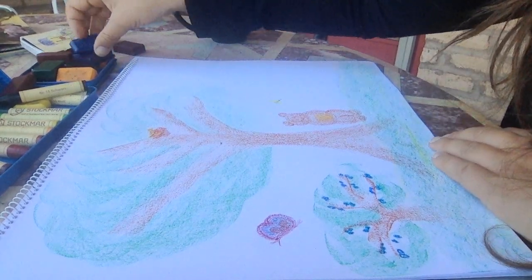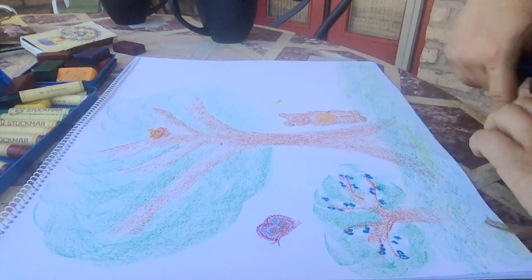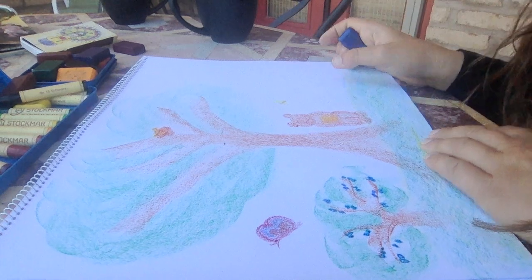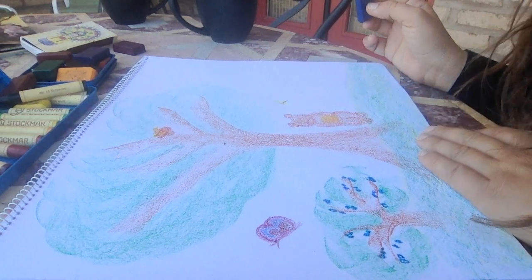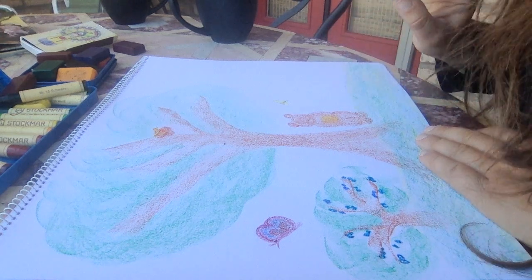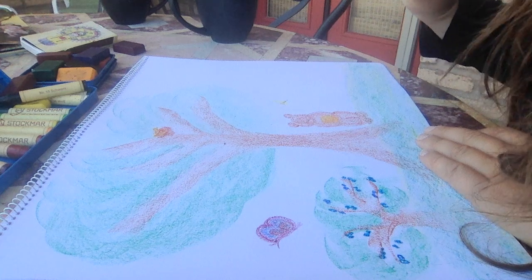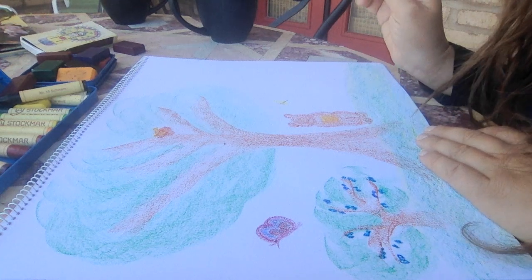I am going to add my sky. And when you have finished adding all of the things you want to add to your tree and your drawing, for that's really what I mean, when you have finished adding everything you want to add to your drawing, go ahead and add your sky.